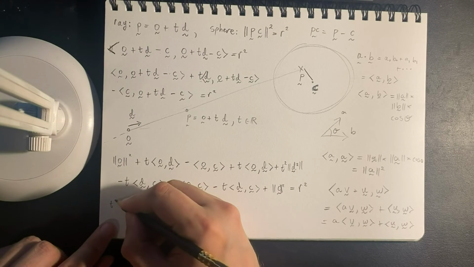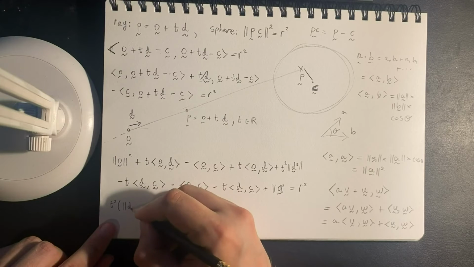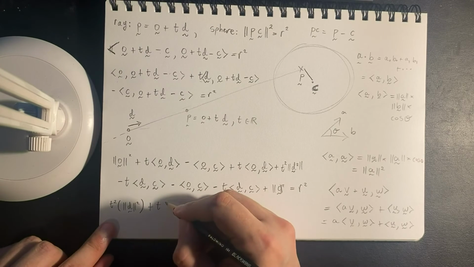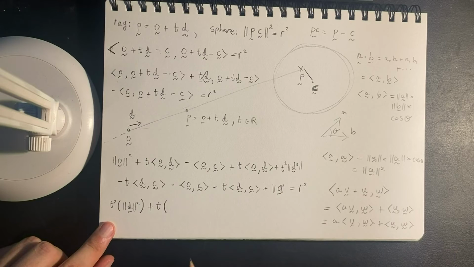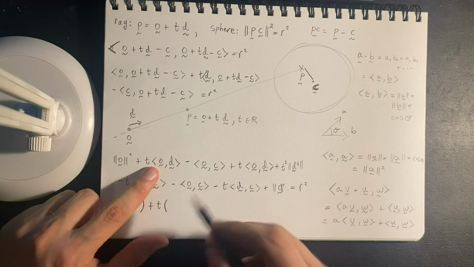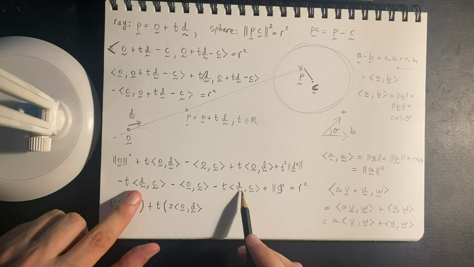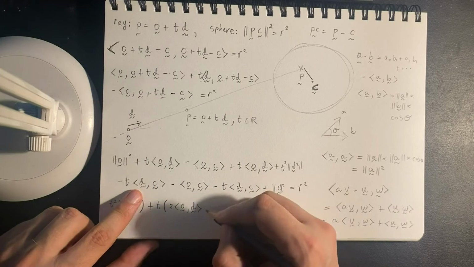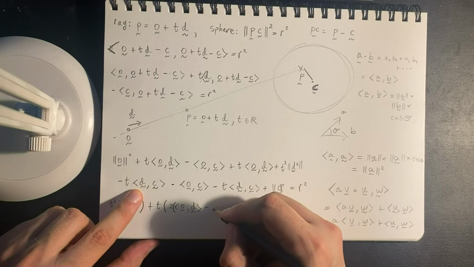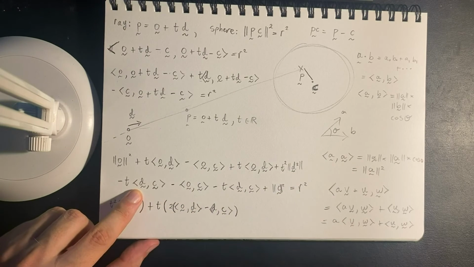If I look at the t squared coefficients, we've just got the magnitude of d squared. Then I'll look at the t coefficient, and around the t coefficient I have 2 times this OD, and then minus 2 times this DC. I'll just factor around that too, so it'll be 2 times OD minus DC. I think that's right.